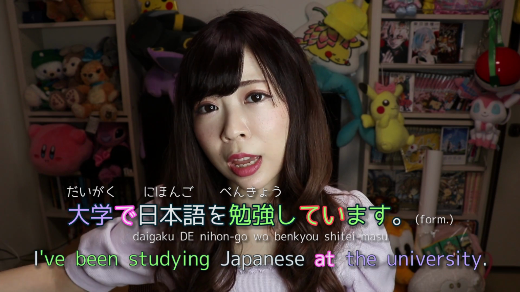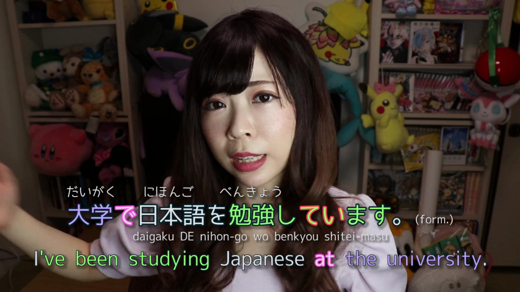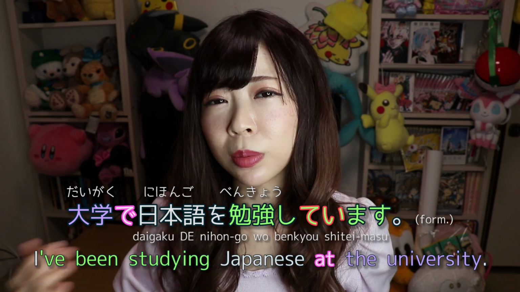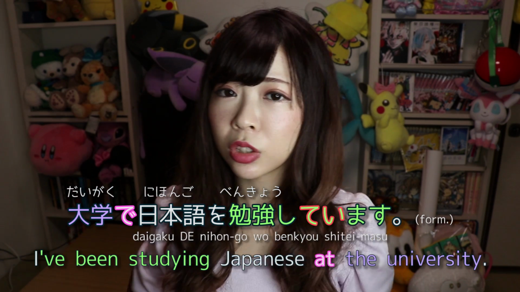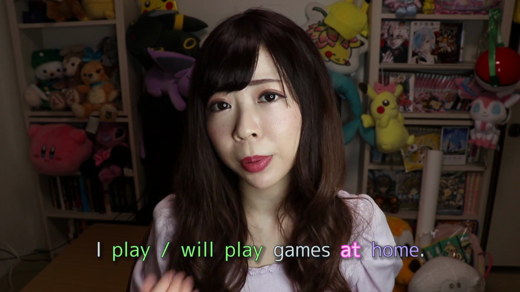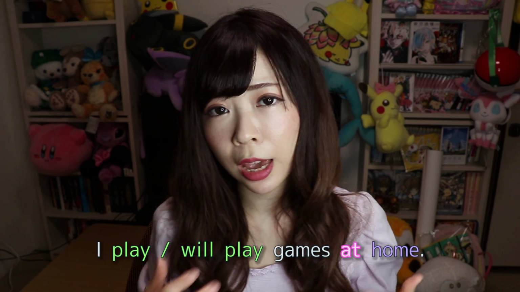So whenever you study or whenever you are studying something, it's best to use the 勉強しています form instead of 勉強します, because 勉強します really could imply that I will study. So be careful.